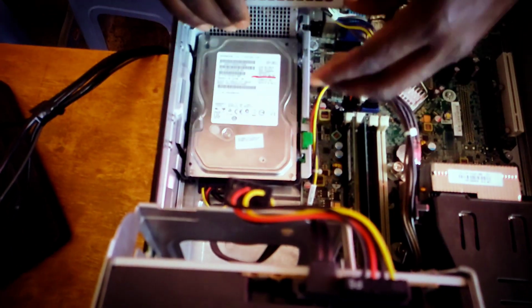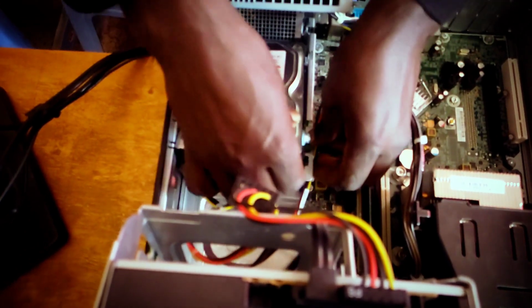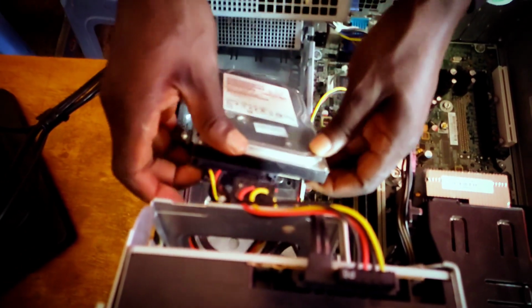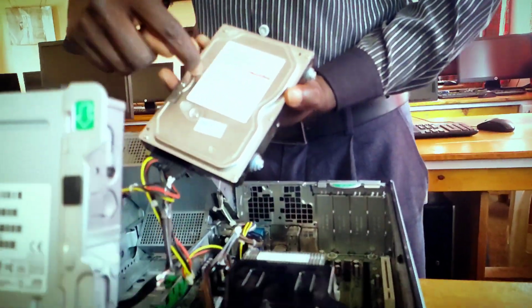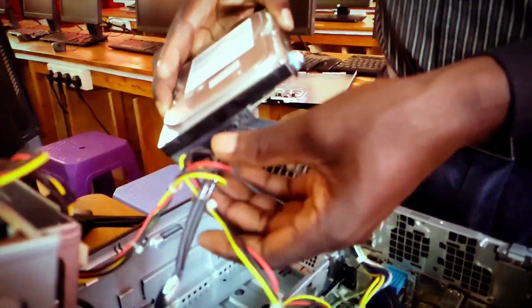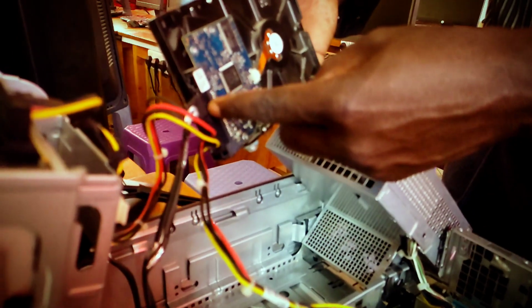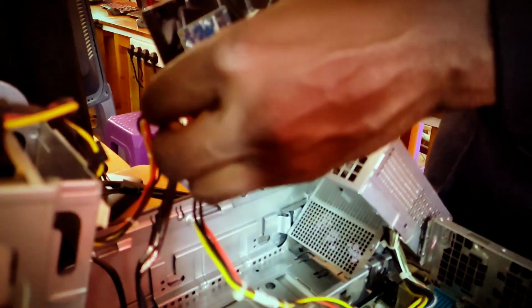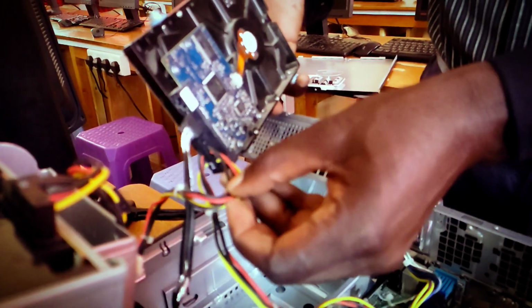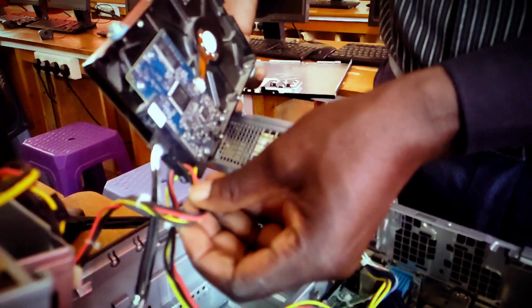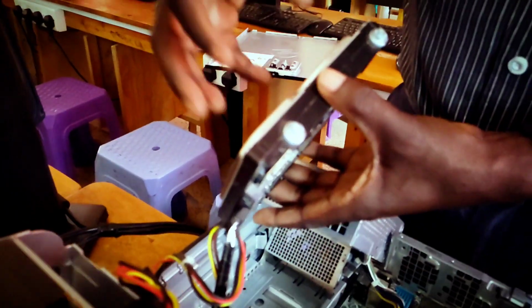This is the hard disk. As you see, you can be able to remove it. It's moved like that. The label has the specification there. On the sides we have the inlet for the power. How do you differentiate between the red, black, and yellow cables? These are the cables that bring in power. That's bringing the power to the hard disk.